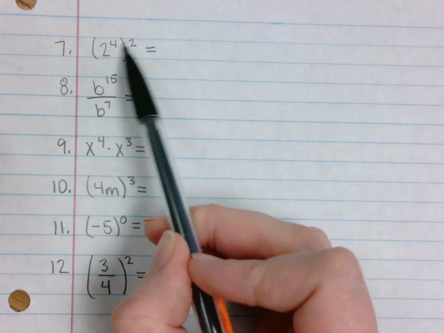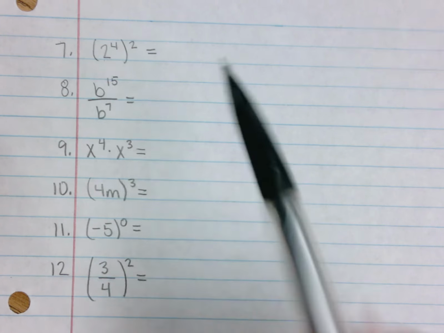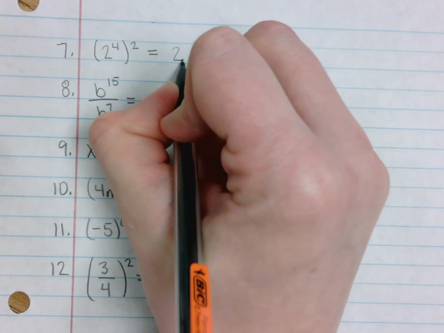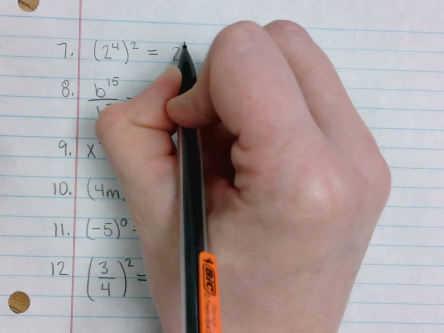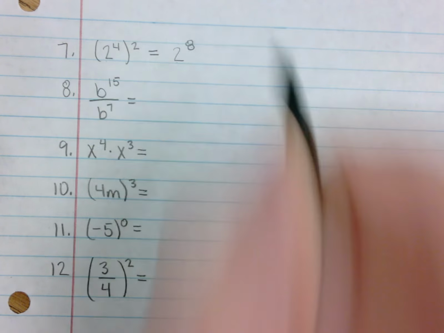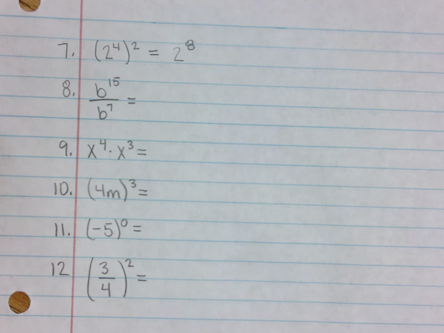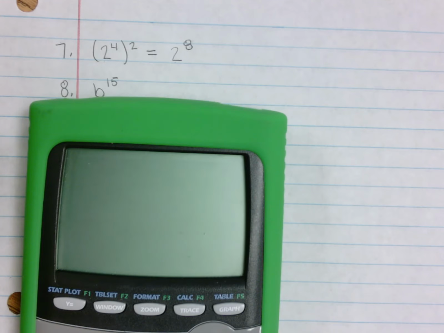2 to the 4th squared is a power to a power, so we will multiply. So 4 times 2 is 8, so it'll be 2 to the 8th. Because that's all numerical values, you could check that in your calculator. So let's look at that in our calculator.